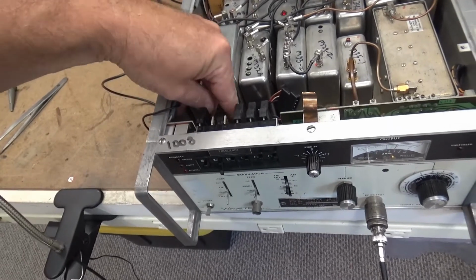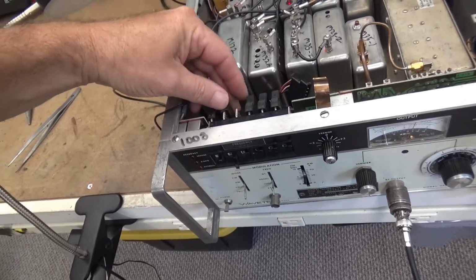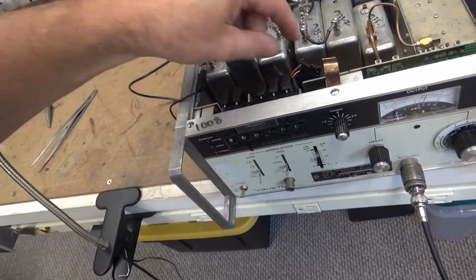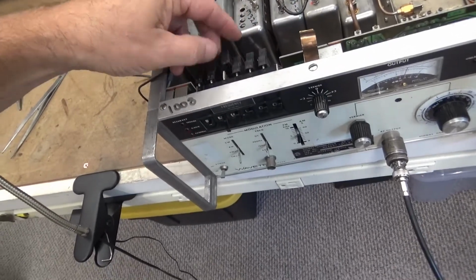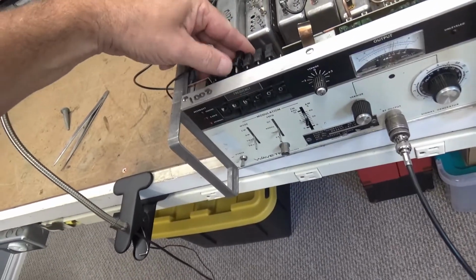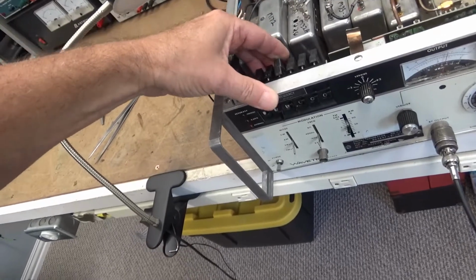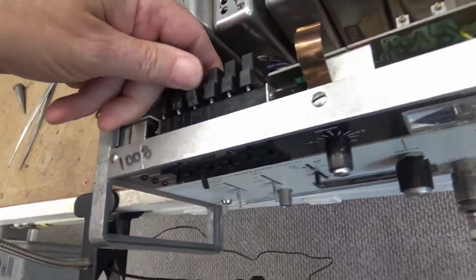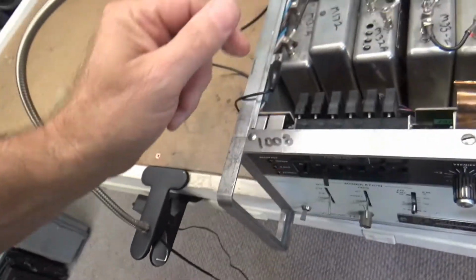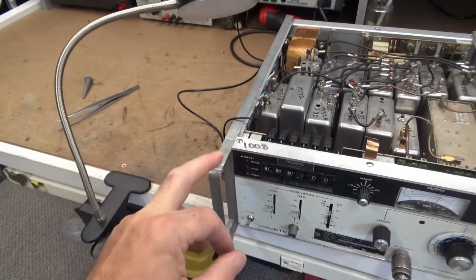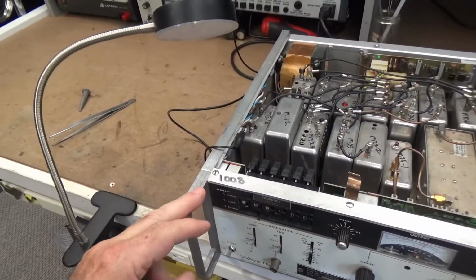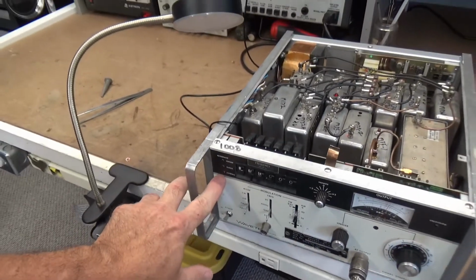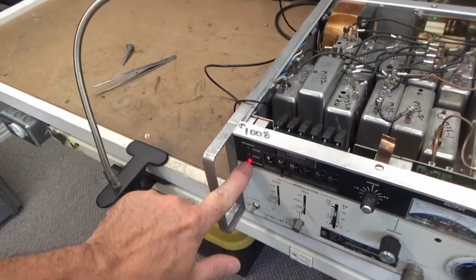I have some of the BCD switches unplugged. I guess I can plug them back in. I don't think that makes a difference because it will work with a couple of them out. See if I can break one. Come on now, lock. There we go. It hasn't quite locked yet. There we go. It's locked.